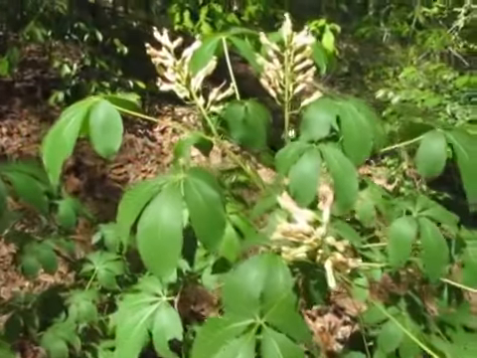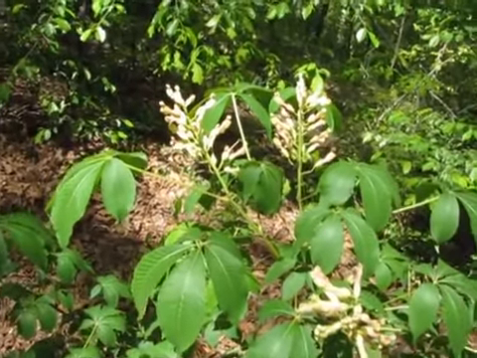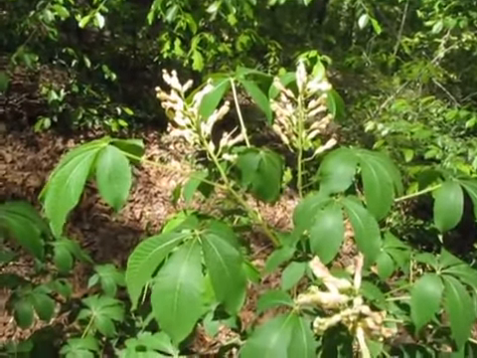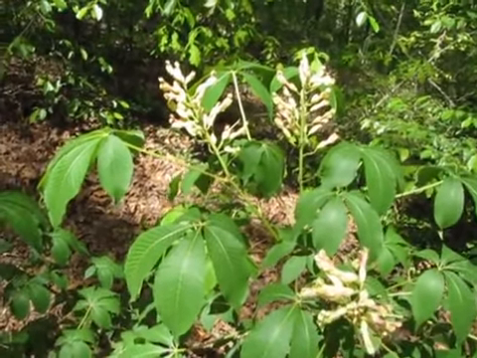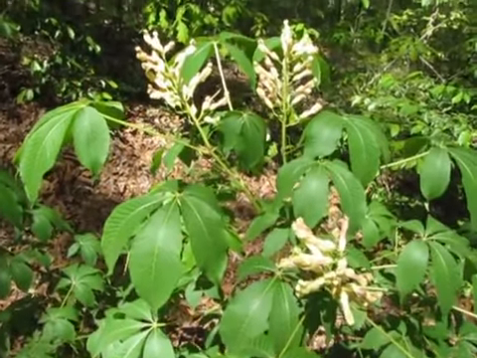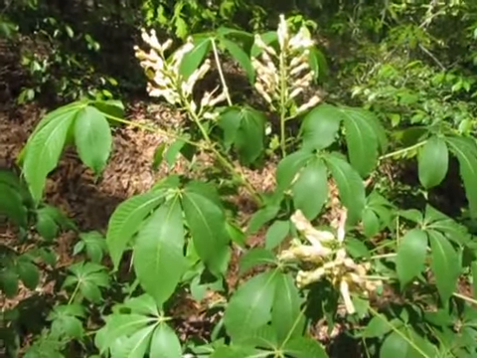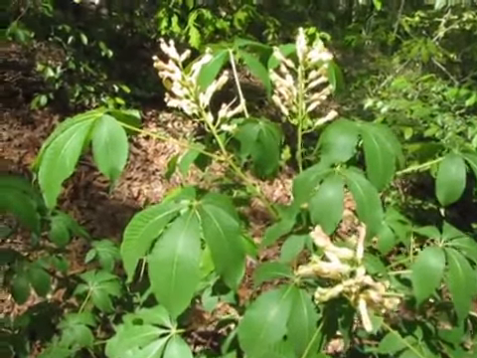So far we've looked at two categories. Is the tree in front of us a softwood or a hardwood? And what is the arrangement? Is it opposite, alternate, or whorled? Now the next thing we're going to look at is the composition. And composition comes in either simple or compound.